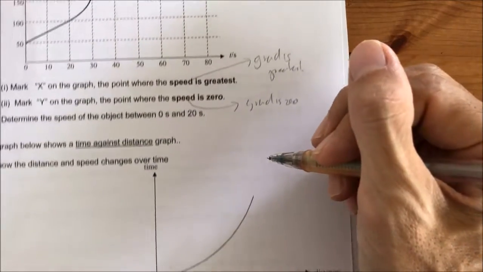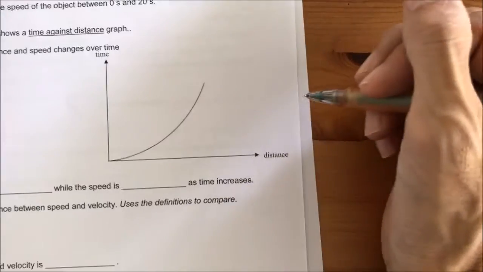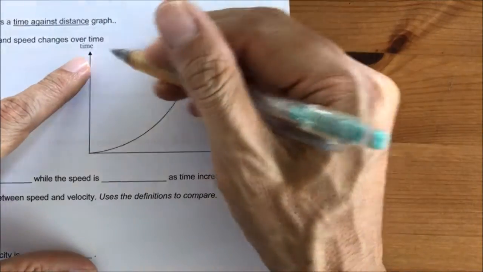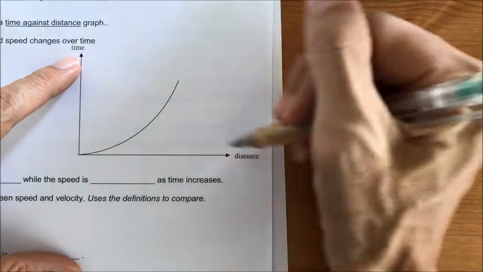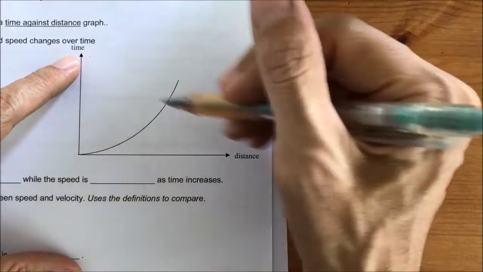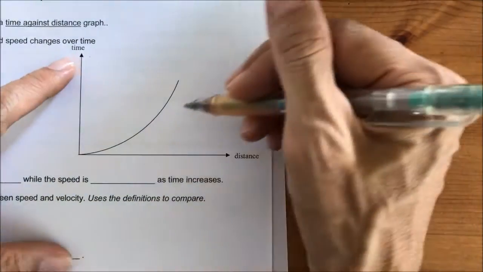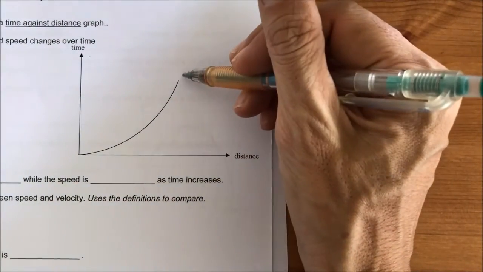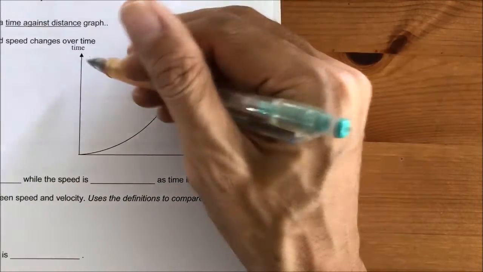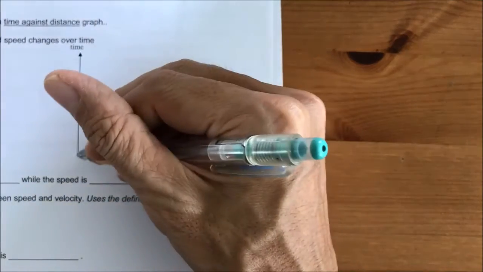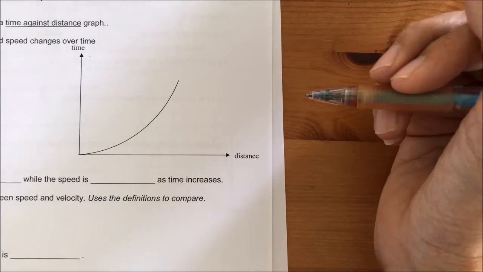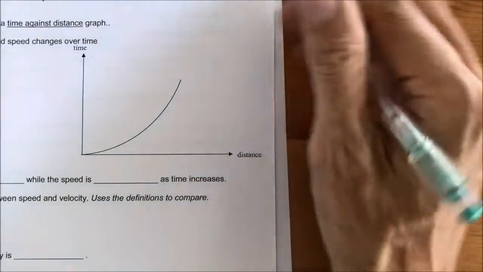The next thing is the O-level question. You see, they change the axes, time and distance. So you might be tempted to say that in this case the speed is increasing because the gradient is increasing. But because here's time and here's distance, the speed is decreasing, it's the other way around. So be very careful.